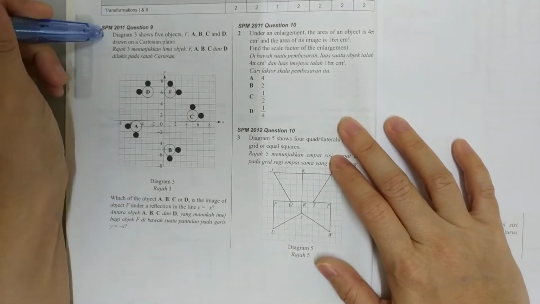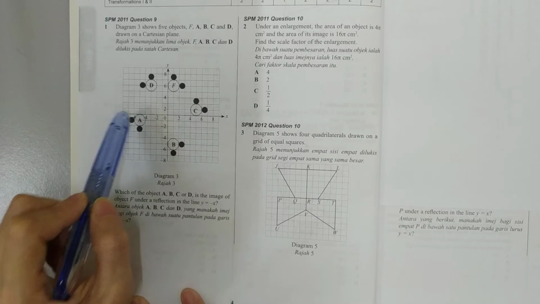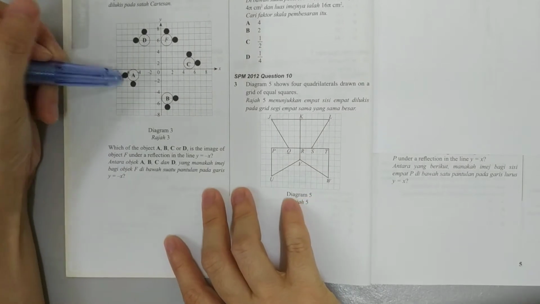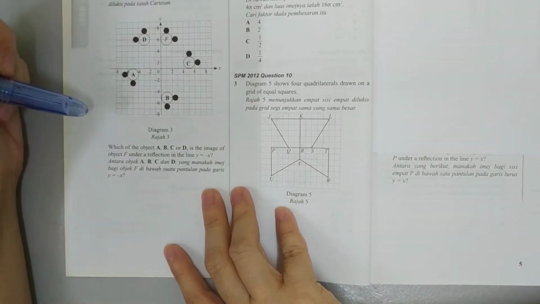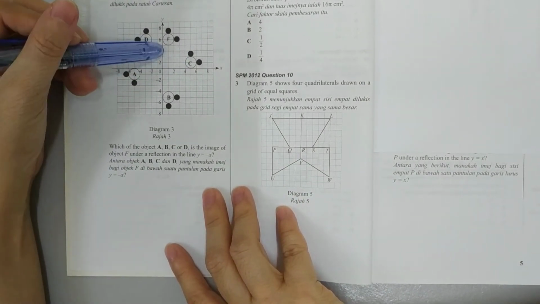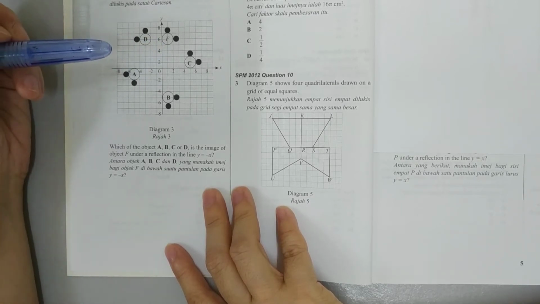So diagram 3 shows 5 objects, F, A, B, C, D, drawn on a Cartesian plane. Which of the objects A, B, C, or D is the image of object F under a reflection in the line y equals negative x?